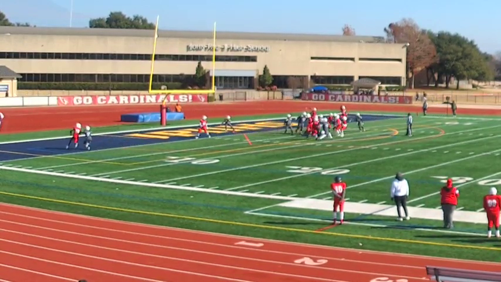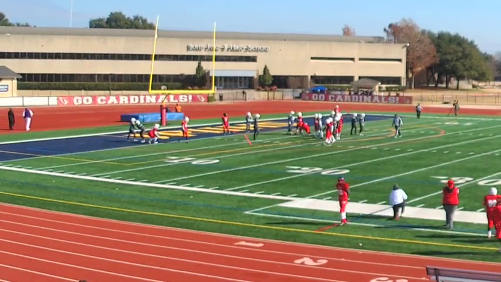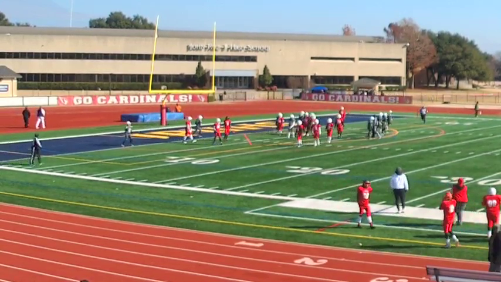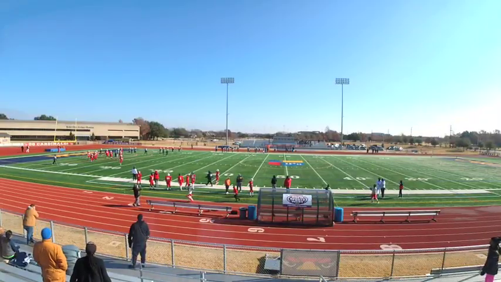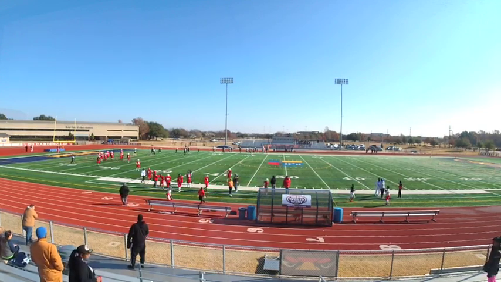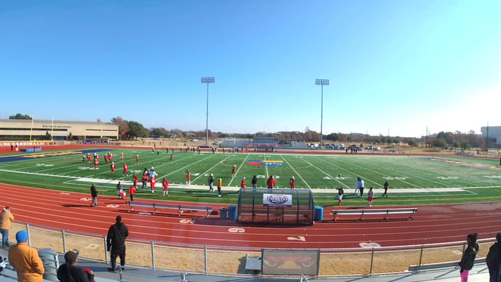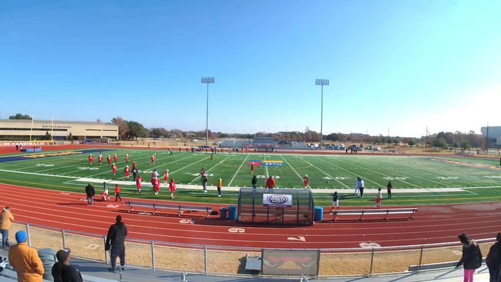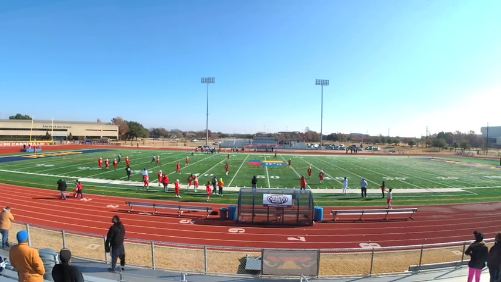Ball snapped to the quarterback. Ball's thrown. Ball is not caught. Incomplete to number 33. 2-point conversion is no good. 2-point conversion fails. And we will come back up top for the kickoff. We've got a North Texas lead of 14-0 over South Dakota. North Texas up 14-0.